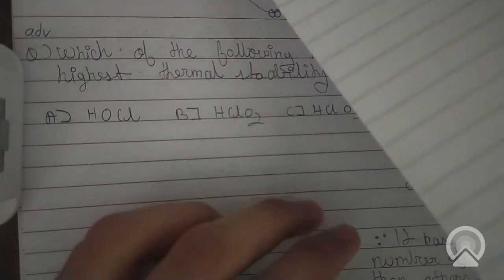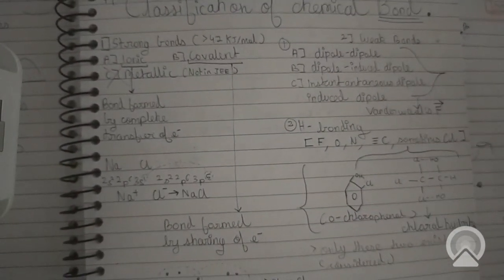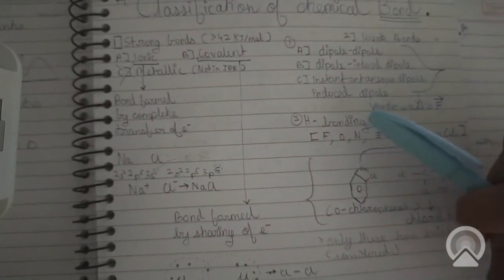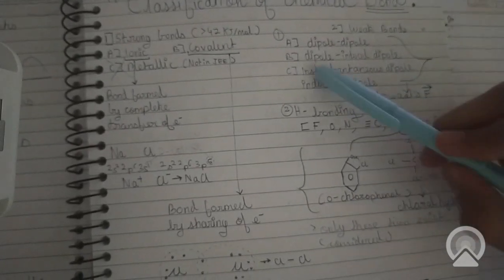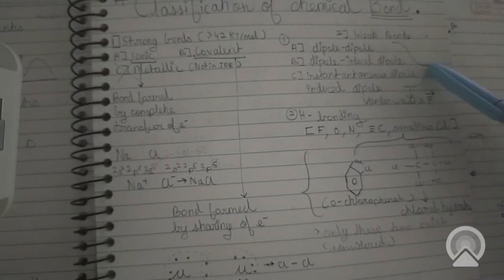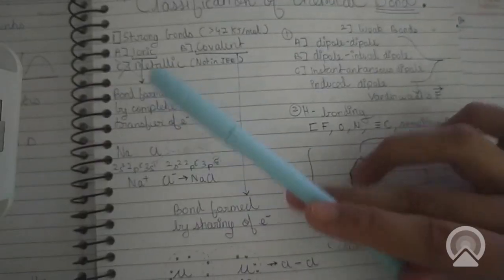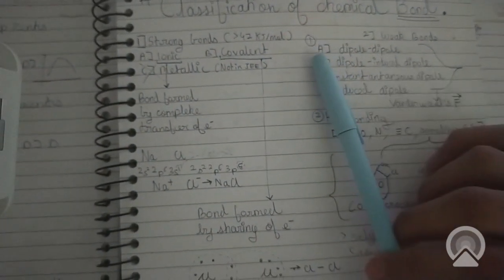Let's quickly finish the next topic. It's not big, it's just classification. So it's entirely notes, you can copy it. Dipole-dipole, dipole-induced dipole, instantaneous dipole-induced dipole. And all these are van der Waals forces, weak bonds. Strong bonds are ionic bonds and covalent bonds. Metallic bond is not in the JEE syllabus anymore.